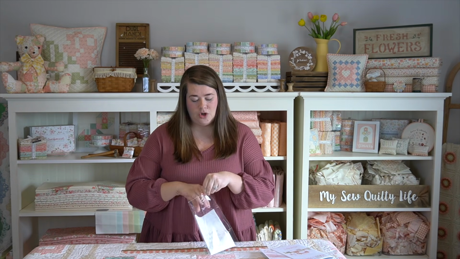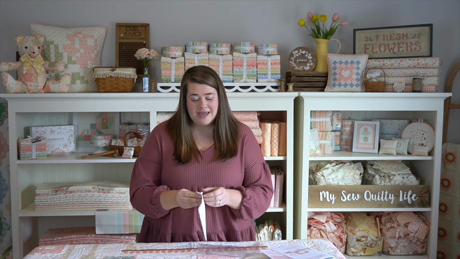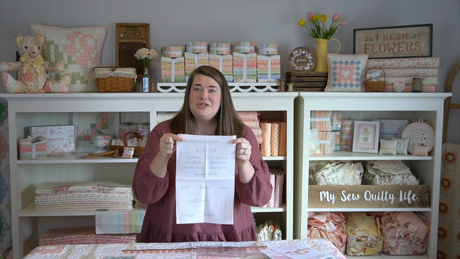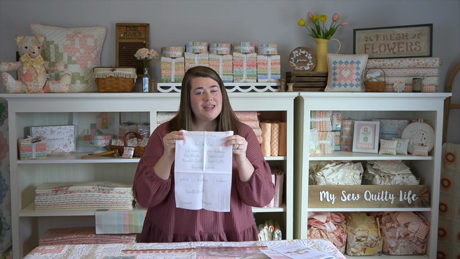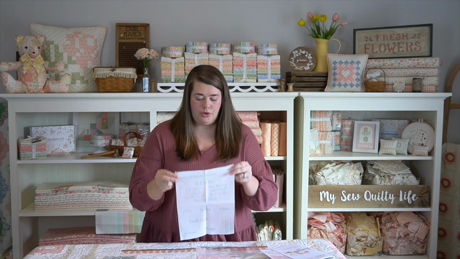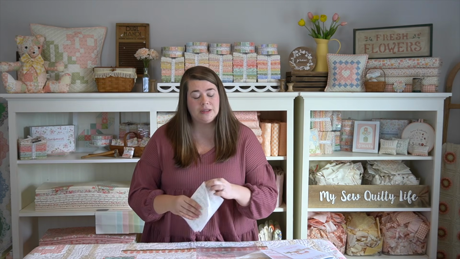So I have a pre-printed panel in my shop. This is the Quilt Room pre-printed panel right here, and all you have to do is simply cut out your words. You don't even have to hand embroider them. So easy to do that. So definitely check this out in my shop at mysoquiltylife.com if you really don't want to do the hand embroidery. Totally fine. This is your quilt. I want you to love it and I want you to not be frustrated with it. So if hand embroidery is not for you, definitely check out that panel.